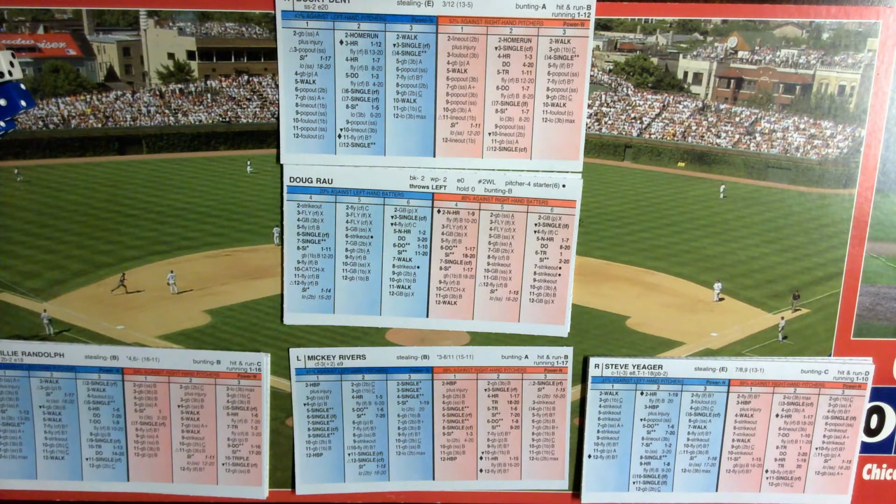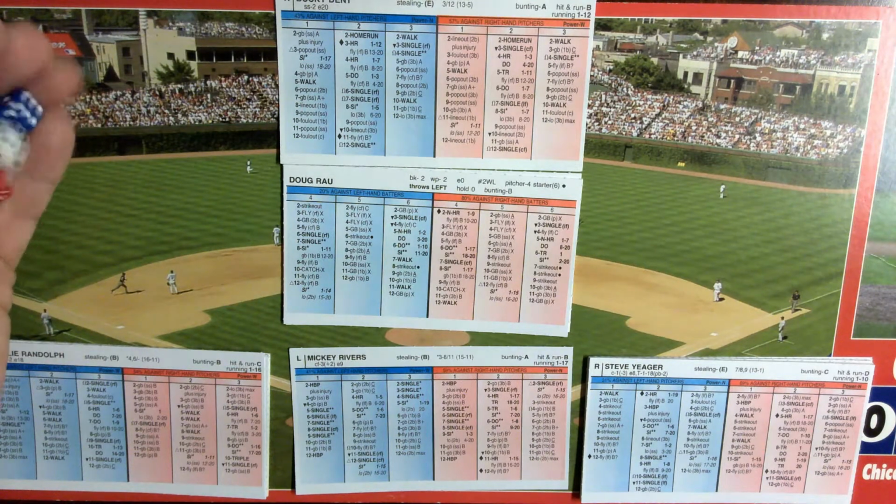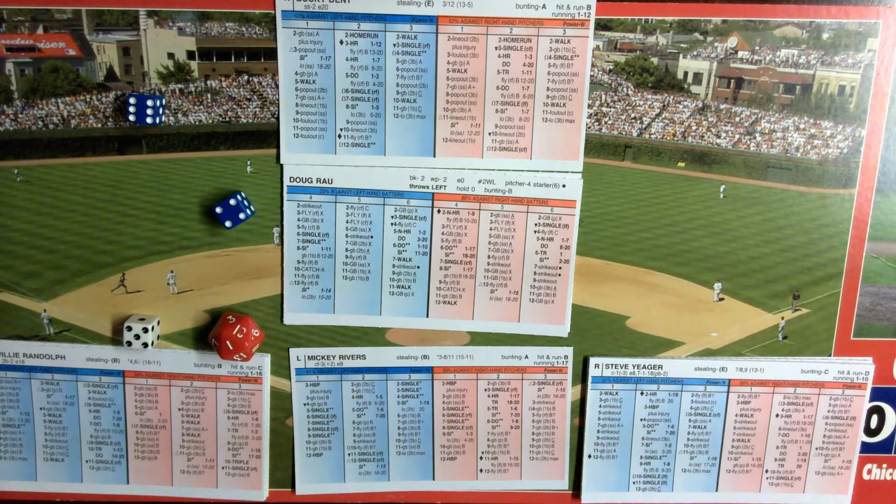All right, we've got the left-handed hitting Mickey Rivers up. Dent is on second. He will be held on second base by the shortstop, Bill Russell. And the roll is a 5 and a 10 against the left-handed batter.